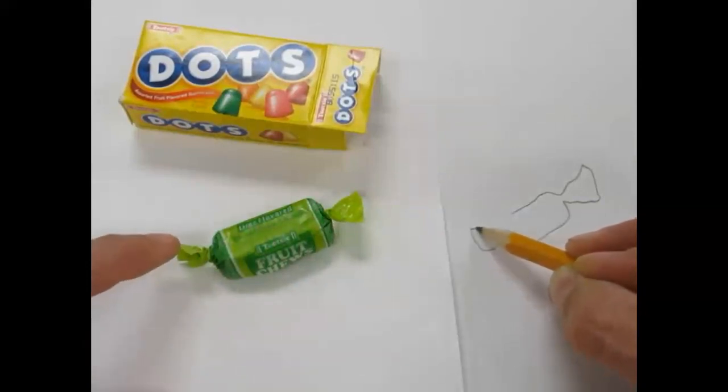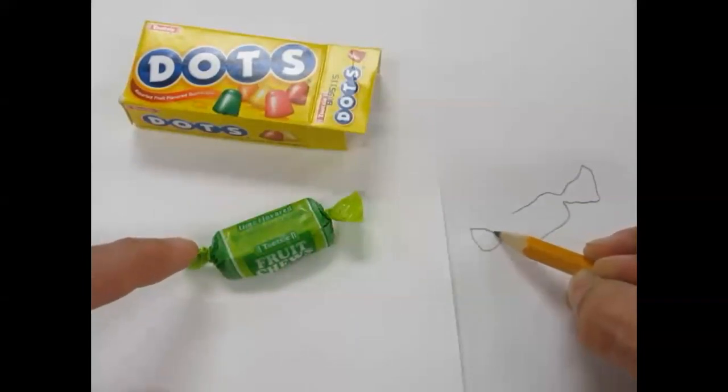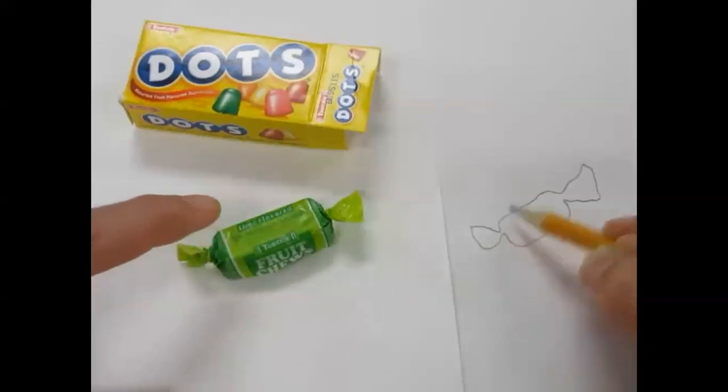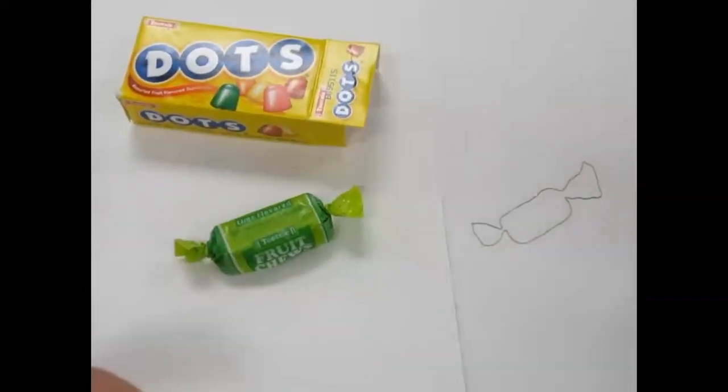It helps if you're really quiet when you do this so that your creative side of your brain can do a lot of concentrating. Wow, so that looks pretty accurate. And I used the element of art of line.